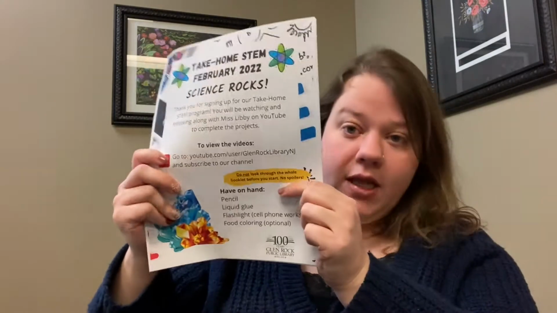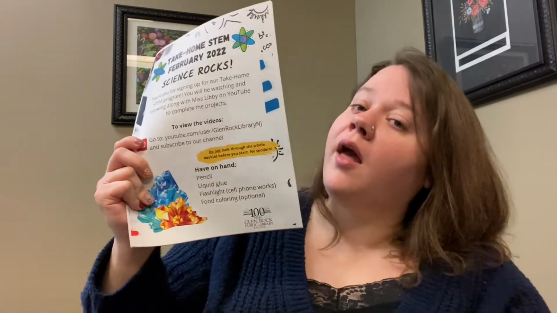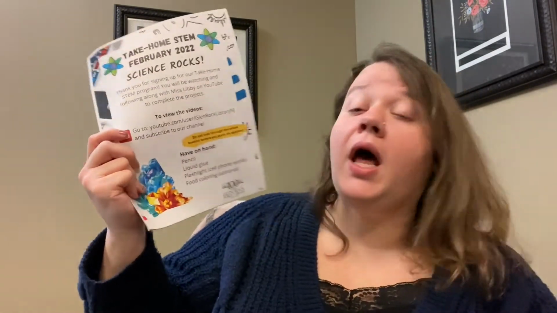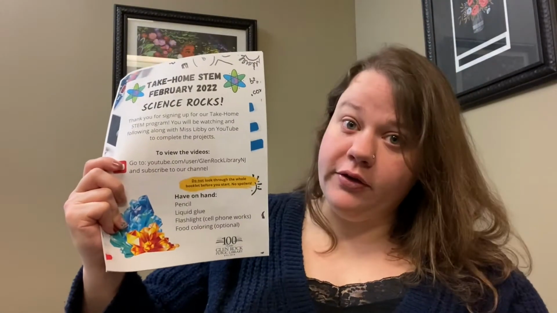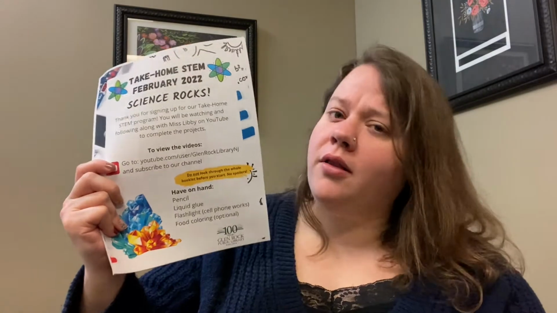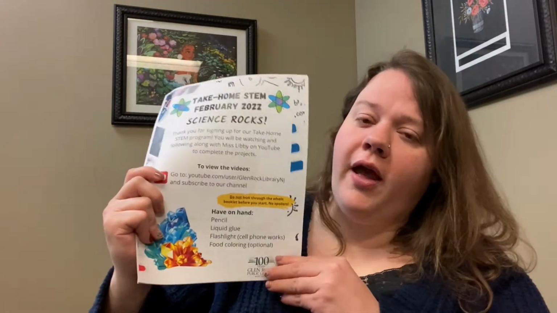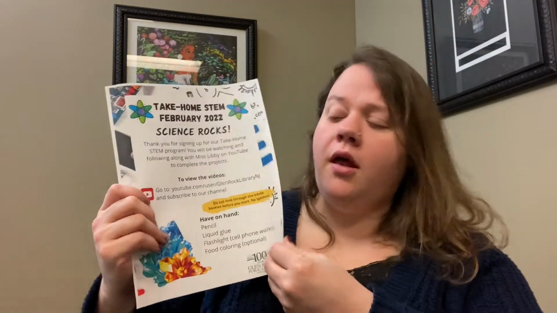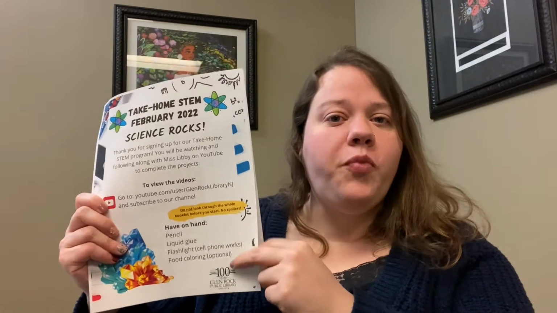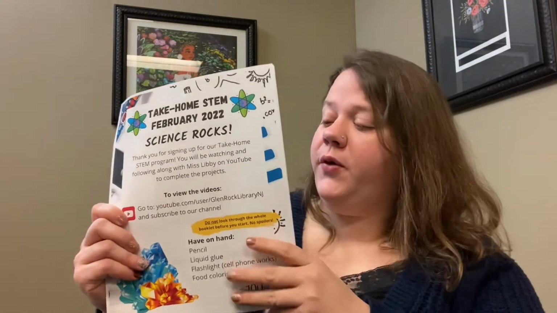I want you to take a look at this section that I highlighted in yellow. It says, do not look through the whole booklet before you start. No spoilers. You're going to miss out on a lot of the fun and learning if you look through the whole book. So just listen to me and I'll tell you which page to get to throughout this video.